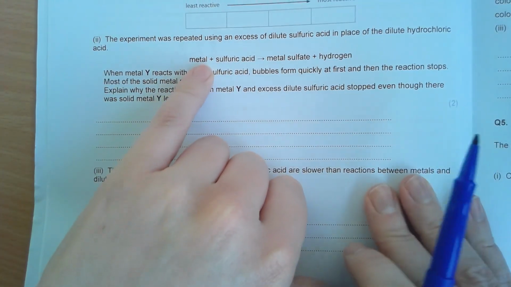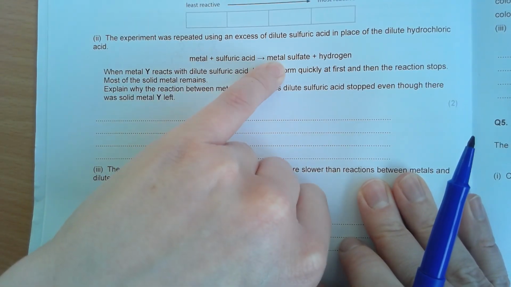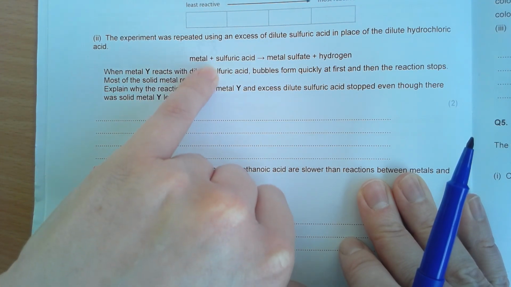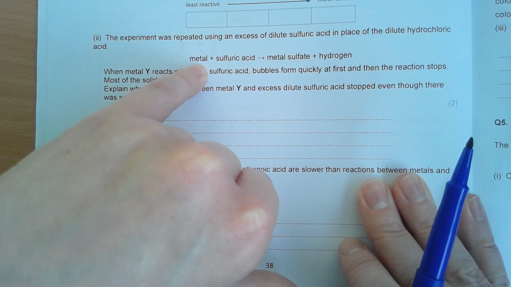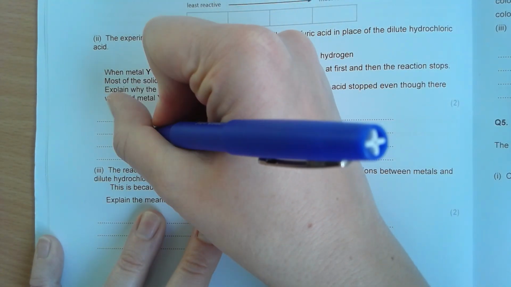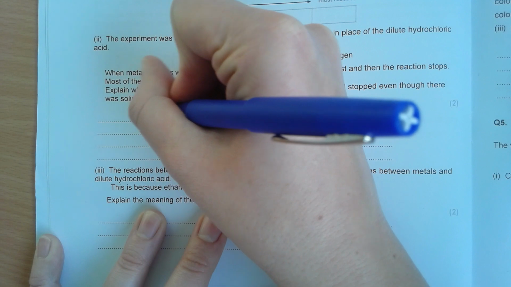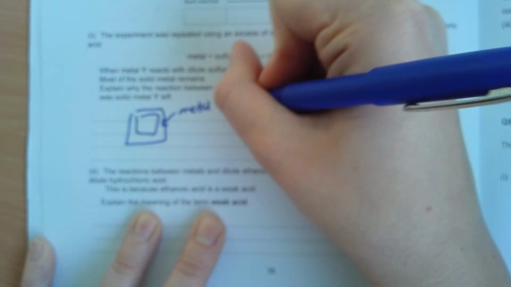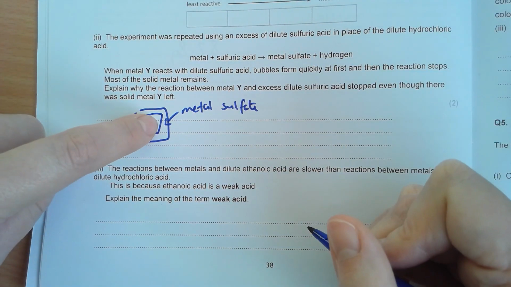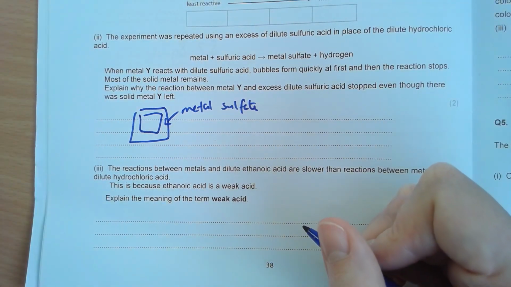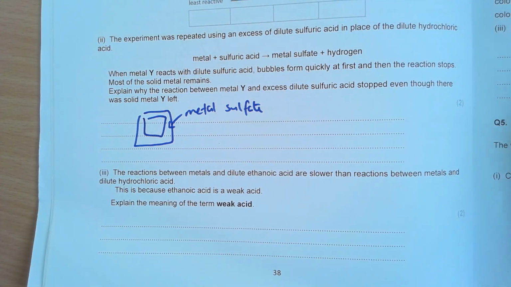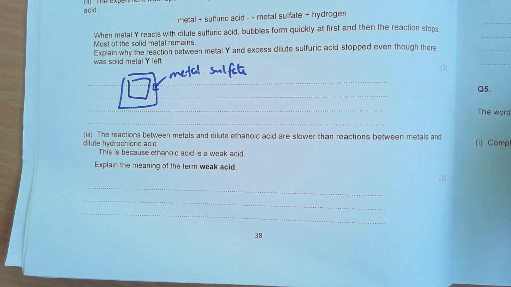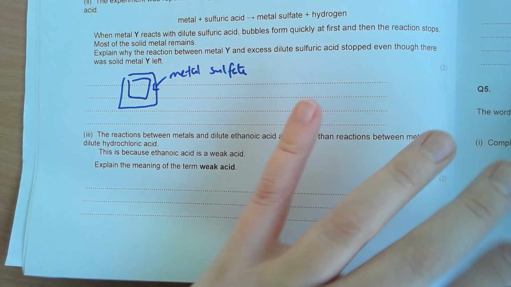Again, the reason it's going to stop is the metal will react with the sulfuric acid and will form metal sulfate, but the metal sulfate forms around the metal itself and it stops the rest of the metal from reacting. So it's kind of like you've got your piece of metal and then all around the outside you get this layer of metal sulfate, and the metal sulfate stops the rest of the metal inside reacting with the acid. So essentially you have to describe that process. Again, not something you specifically learned, but something that they wanted you to try and come up with yourself. Was probably one of the hardest questions on the paper.